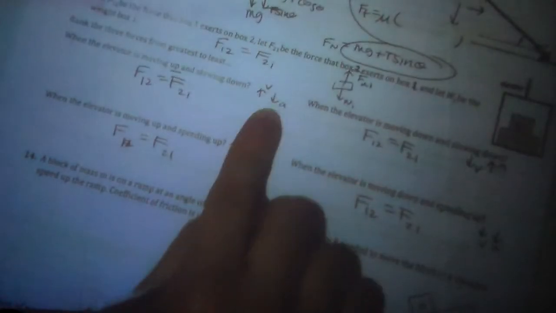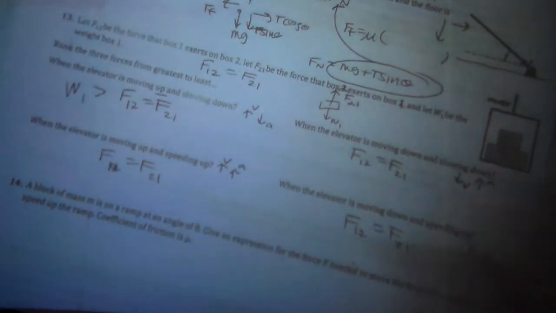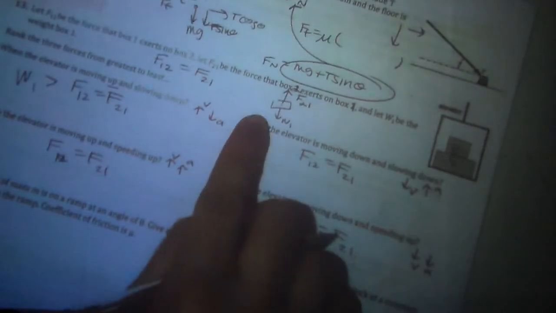Moving up, velocity up, speeding up, acceleration in the same direction. Moving down, velocity down, speeding up, acceleration in the same direction. If you're accelerating down, then the weight of 1 is the bigger force. So weight 1 is greater than these two in both cases where the acceleration is down. If you were accelerating up, then F21 is bigger. So in the two cases where we're accelerating up, the force between the boxes is more than the weight.